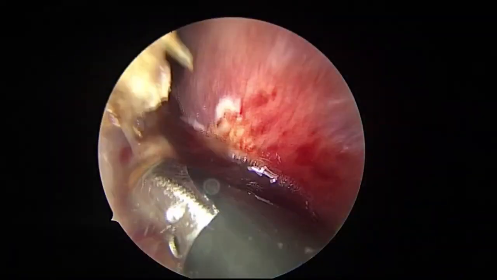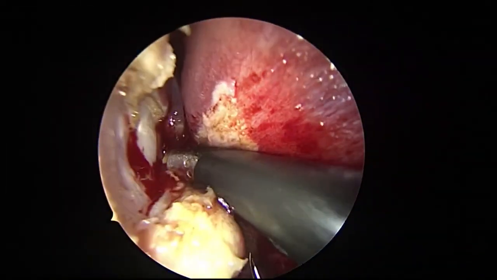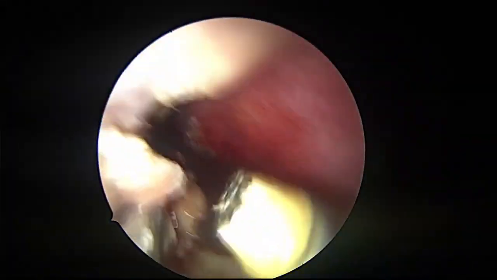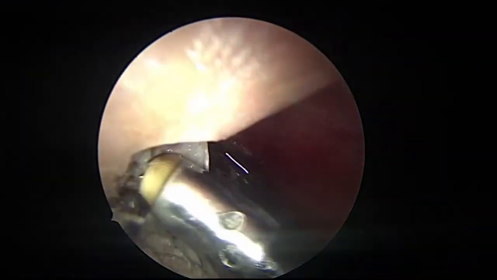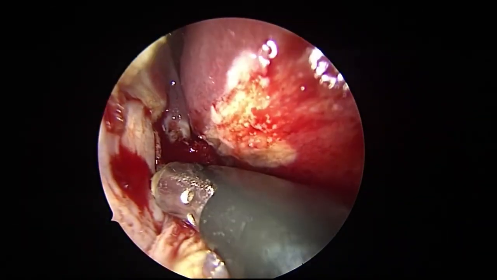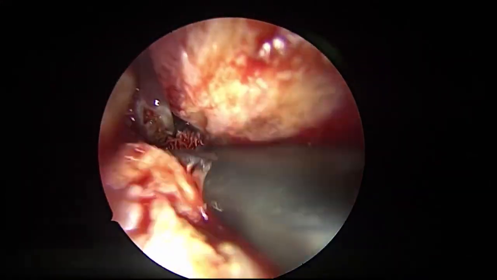All this mucoperiosteum. And see, the coagulator, what a tool. See this vessel coming from the bone? These are facial artery branches. See this? Never ever try to run the coagulator over it, otherwise that can ruin the coagulator.